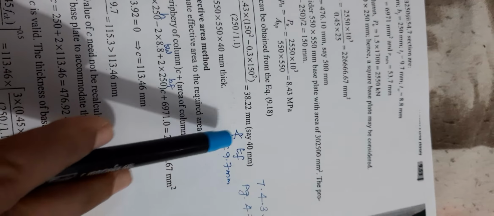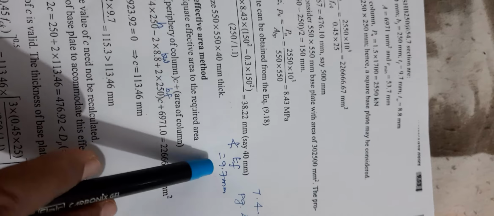As per the codal provision, it should not be less than the thickness of flange. Our thickness of flange is 9.7 mm, hence it is okay.